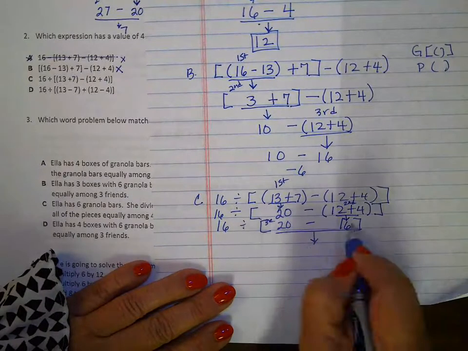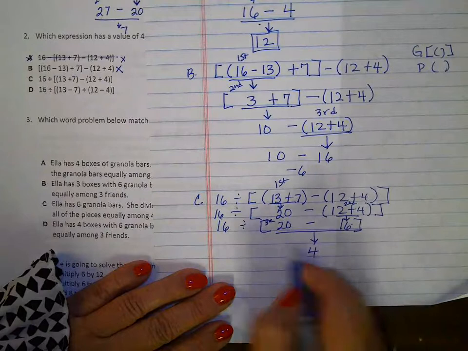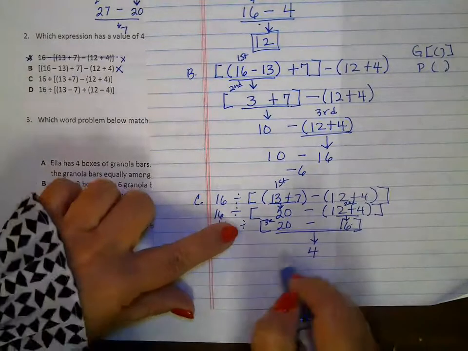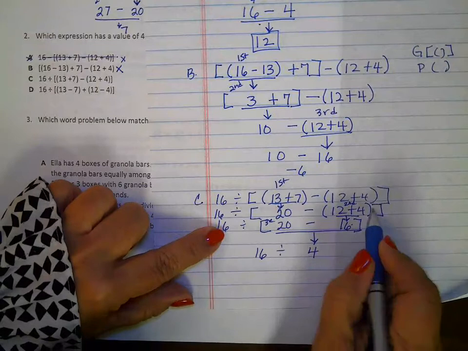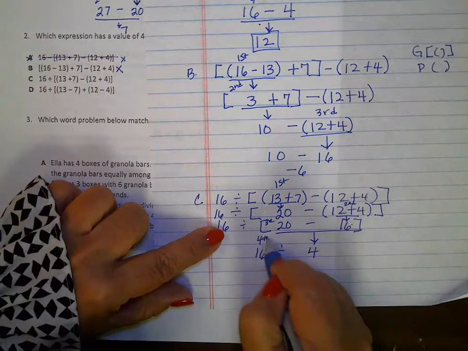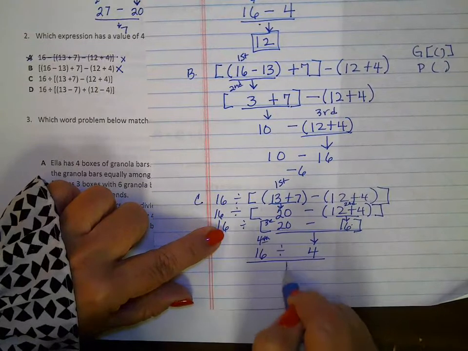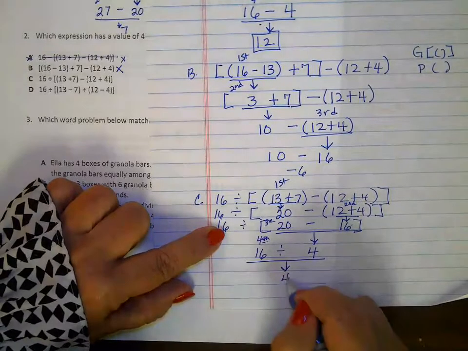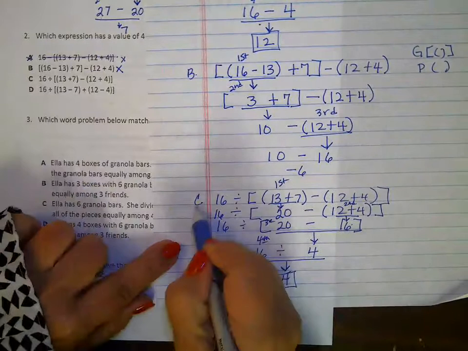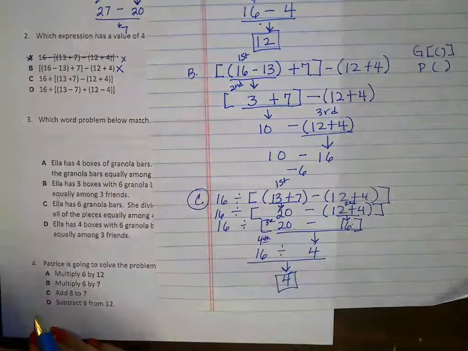So 20 minus 16 equals 4. I'm done here, divided by, and bringing down the 16. And this is going to be my fourth step. Bring down my arrows. 16 divided by 4 is 4. And bingo, C is going to be the correct answer.